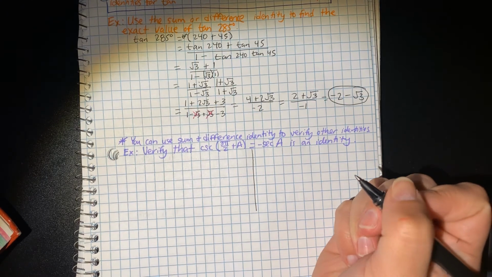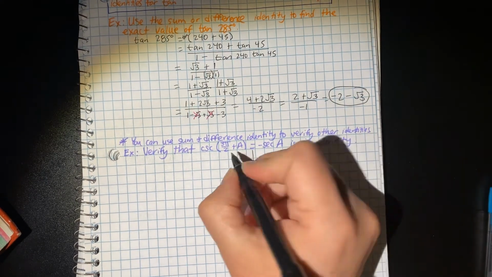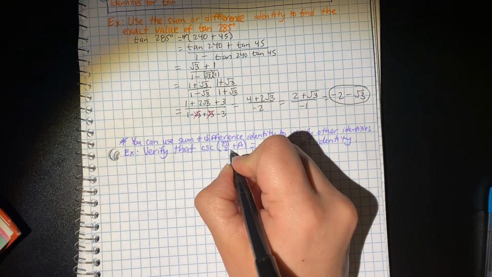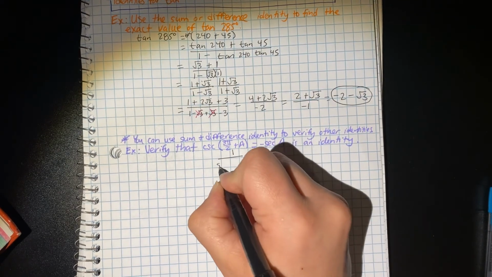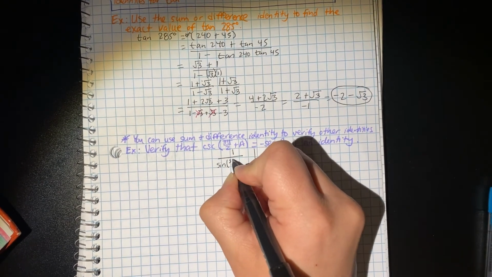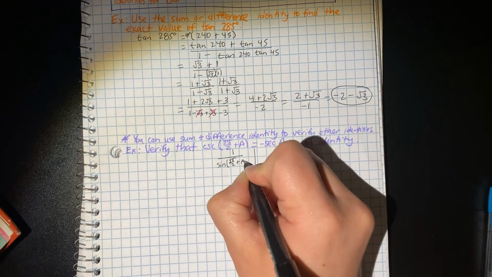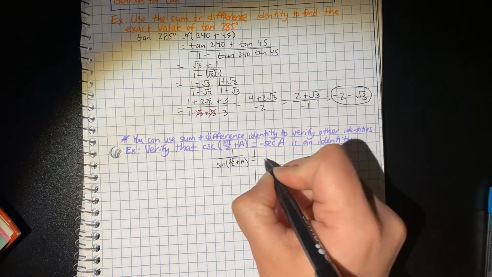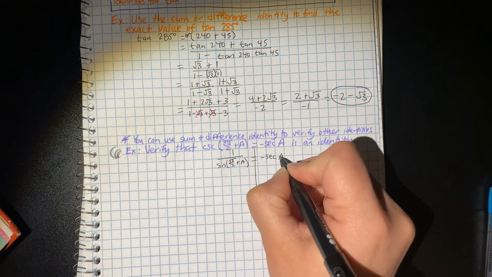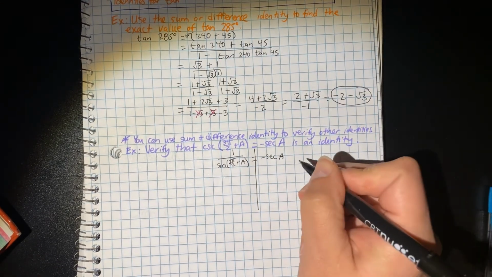What could we change this cosecant to? Let's change it to a sine. 1 over sine of 3 pi over 2 plus A equals negative secant of A. All right.